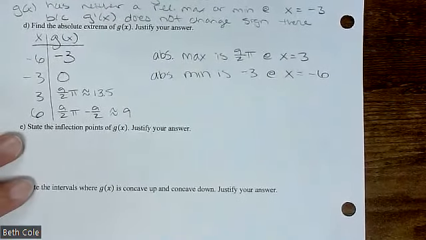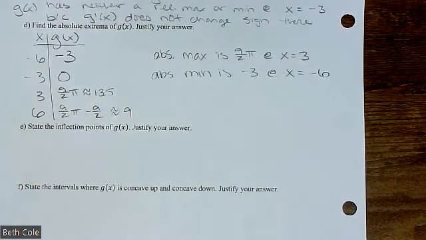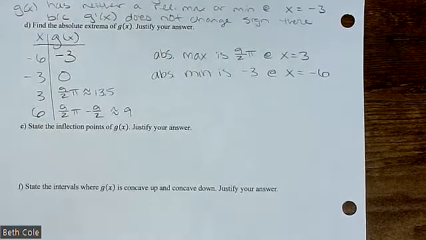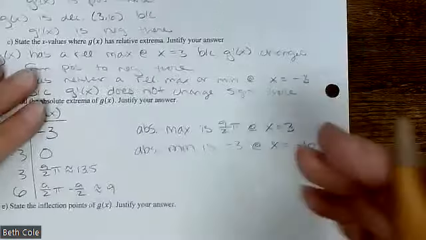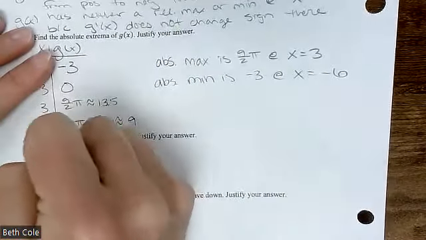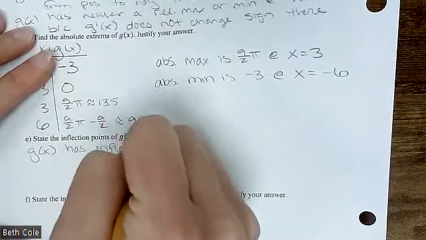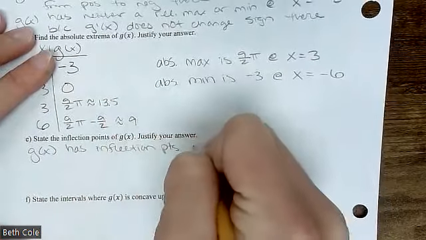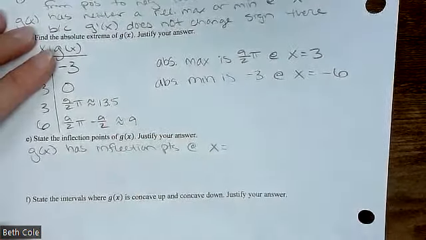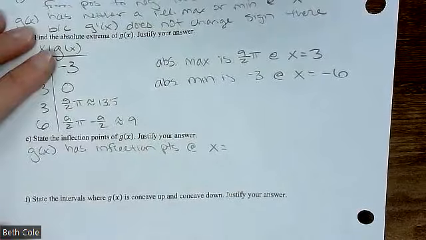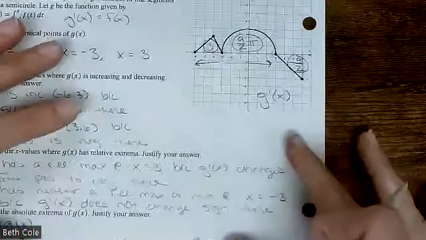All right, inflection points. Look at your sticky note. That's a change in concavity. That's where the graph we are looking at changes from what to what. Yeah, or decreasing to increasing. Okay, so we're going to say g of x has inflection points at x equals. Now, usually there's a bunch of them because if it keeps on turning around, you get a mess of these.